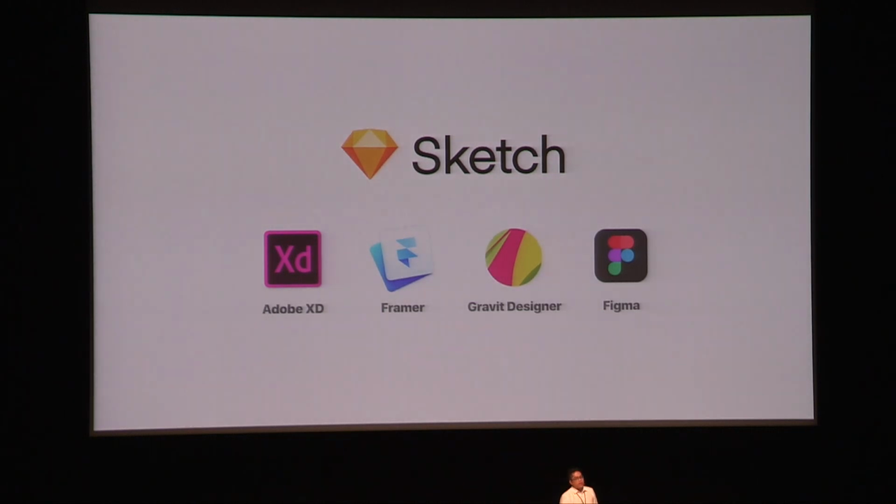It's basically a vector editor, but designed in a way that's really meant for digital product designers to do screen mockups and anything related to digital products. And there are alternatives right now, which are equally capable and even more powerful, like Adobe Experience Design, Framer, Graphic, or Figma. Let's just touch on the mockup.